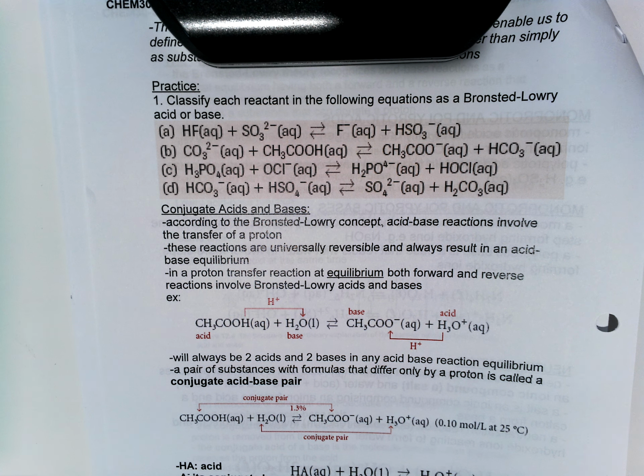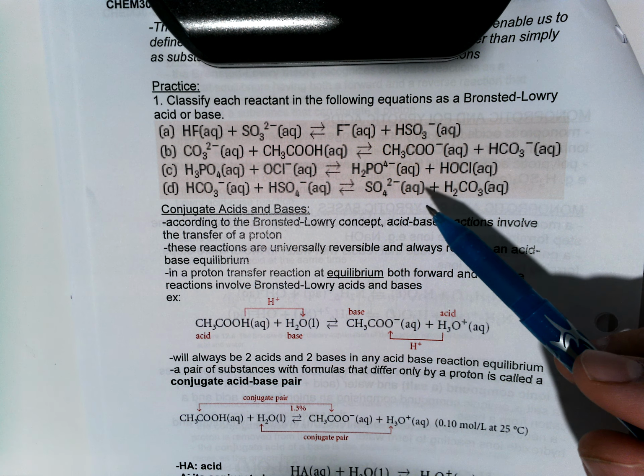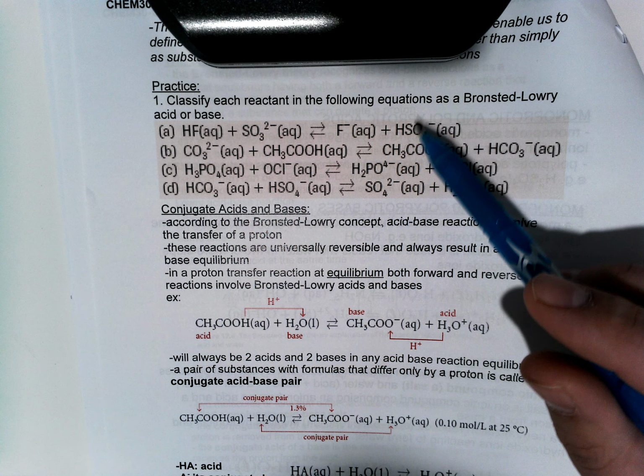Okay, here's some examples out of your notes on how to do these different problems with acids and bases. Like I said, I'll also do a couple examples off of your assignment, just so you can see how to do it when you actually get to doing your assignment.